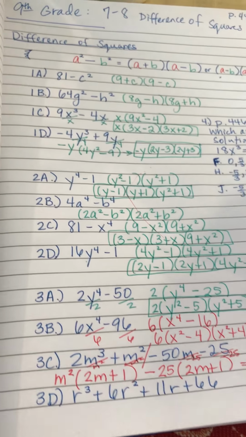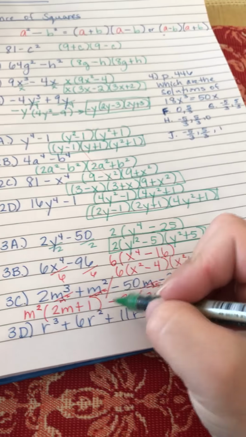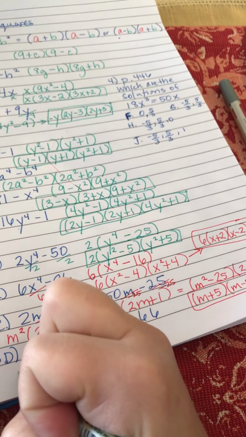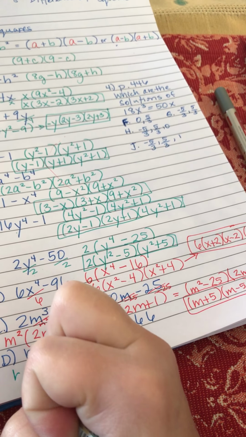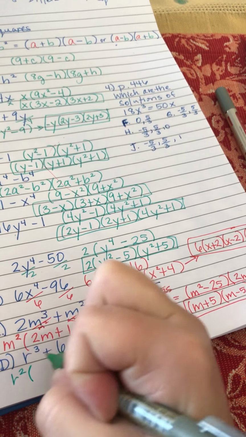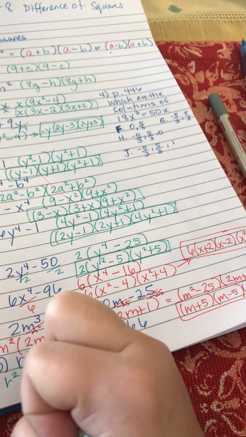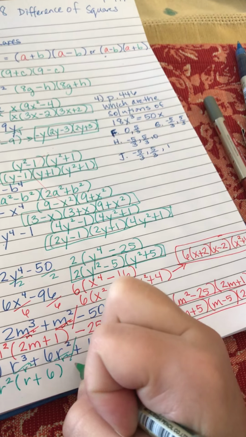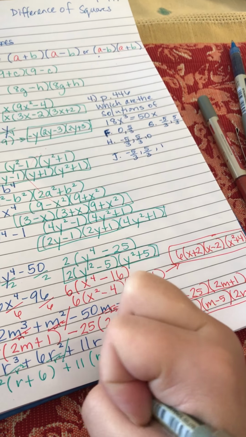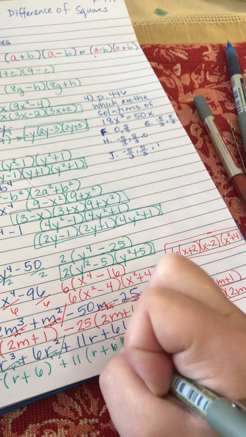And then the last one, I'm going to split it in the middle again. I have r squared for my greatest common factor. So I have r plus 6, and over here I have 11, r plus 6.